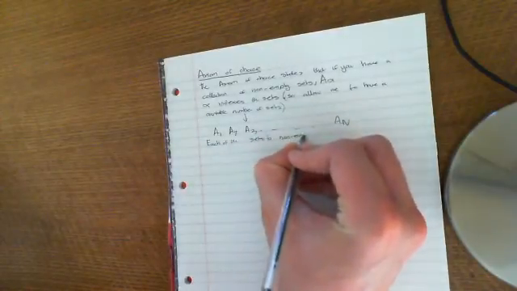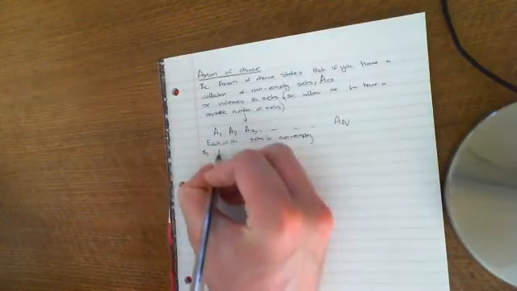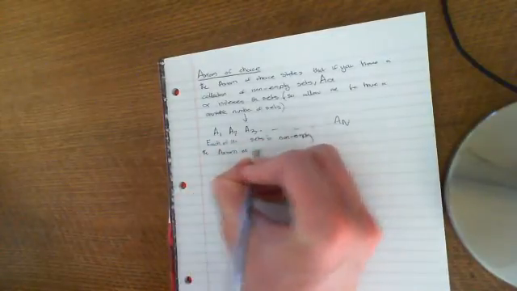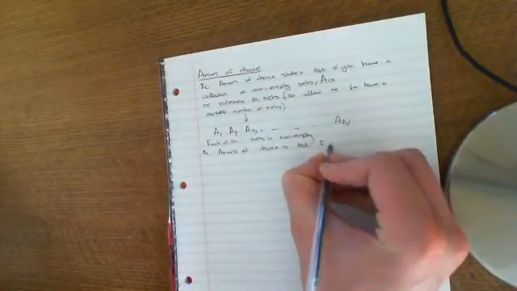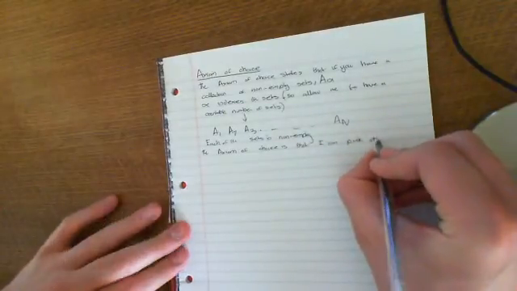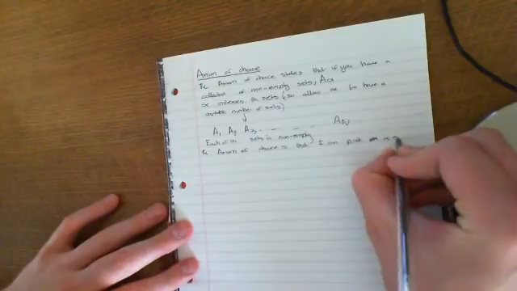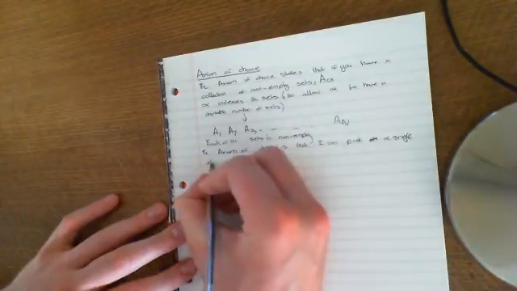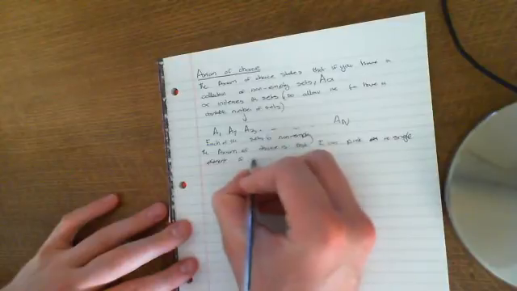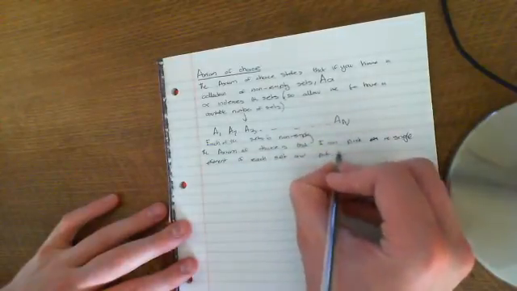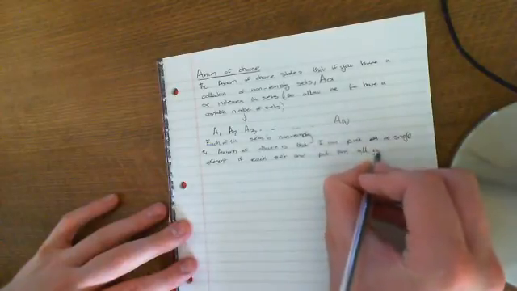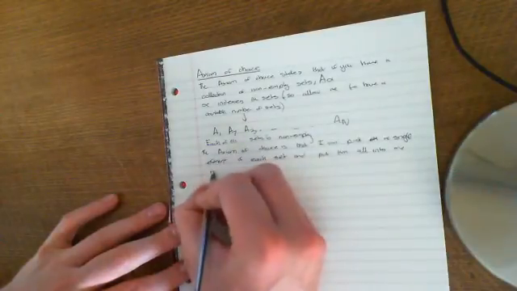Then the axiom of choice states that I can go along and pick an element, a single element, of each set, and stick them together and put them all into one new set. So it's an axiom that allows you to create a new set.